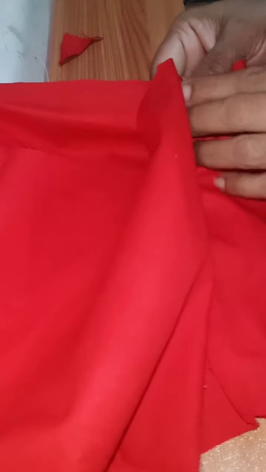I have marked this place. This is the center front and this is the center front. I have marked this and kept this way, and in this portion I will be attaching it with a number of pleats. You can even add more pleats.